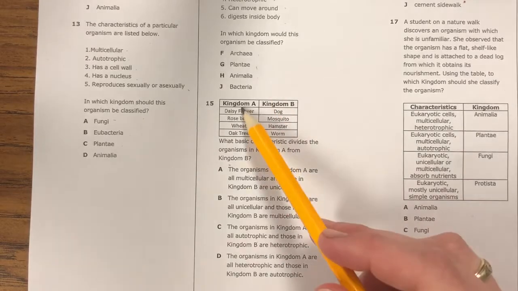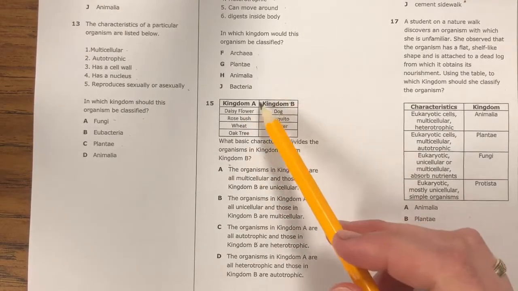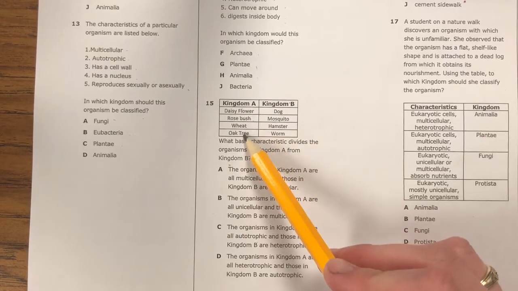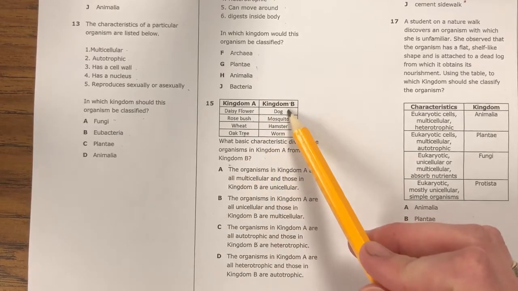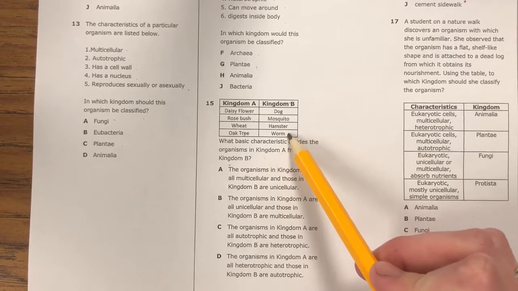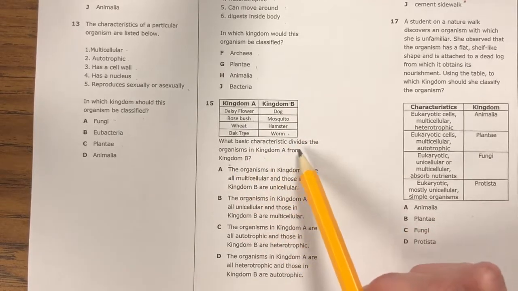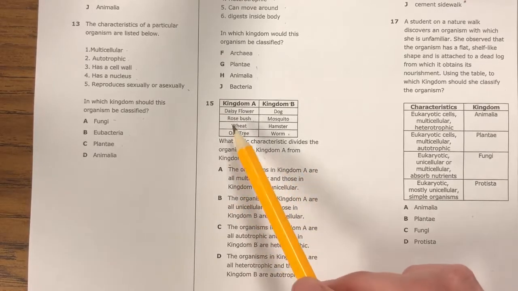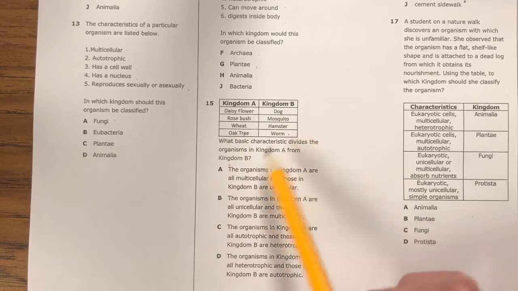All right, so you have Kingdom A and Kingdom B. Under Kingdom A, we have a daisy flower, a rose bush, wheat, and an oak tree. Under Kingdom B, we have a dog, a mosquito, a hamster, and a worm. It says, what basic characteristic divides the organisms in Kingdom A from Kingdom B? So how are these different than these?